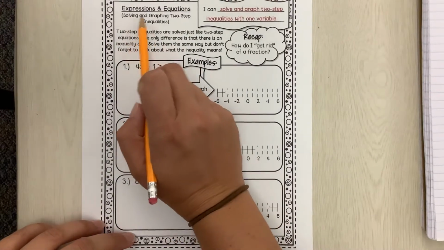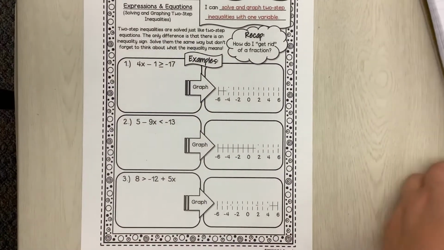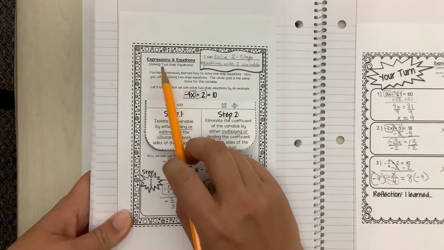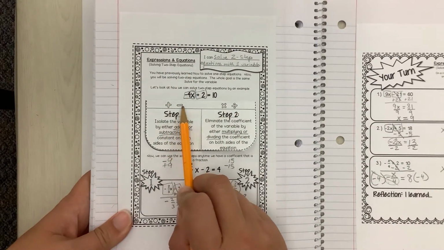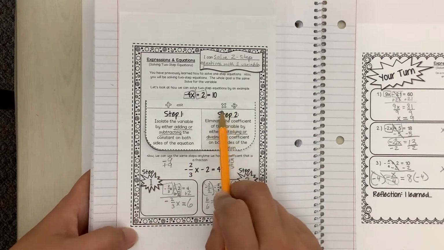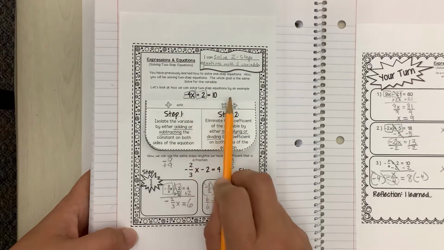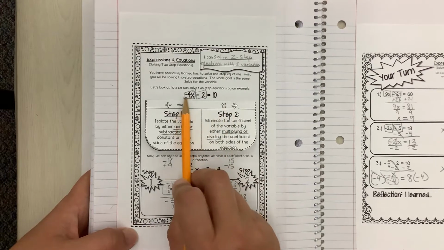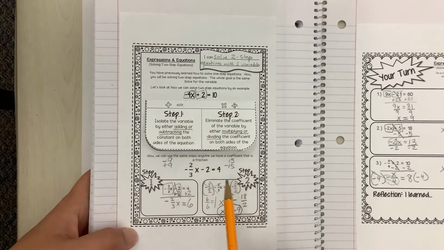Today we're going to talk about solving and graphing two-step inequalities. I hope you remember from a couple lessons ago, we talked about solving two-step equations. And if you remember, it's adding and subtracting first, and then multiplying and dividing second. So we got rid of the positive 2 first and moved it over, and then we got rid of the multiplied by negative 4 and moved that over by doing the inverse operation.